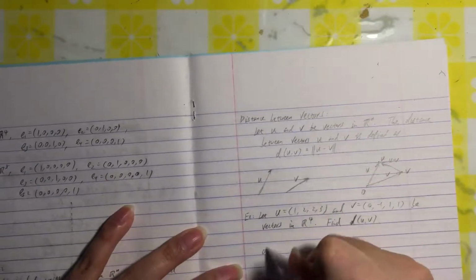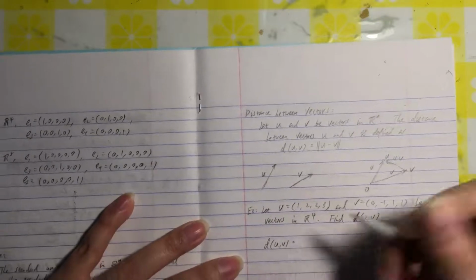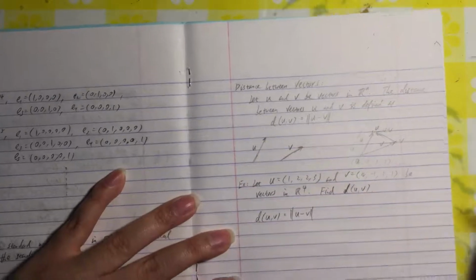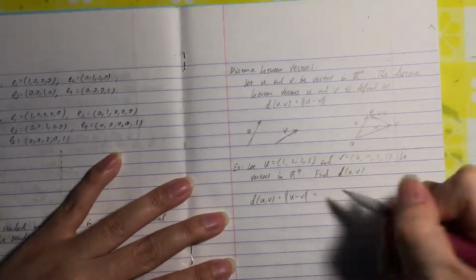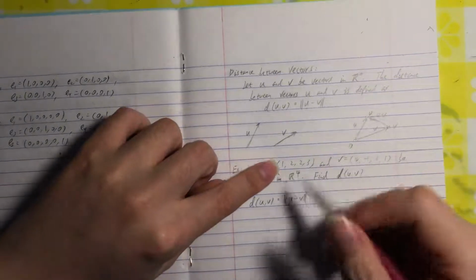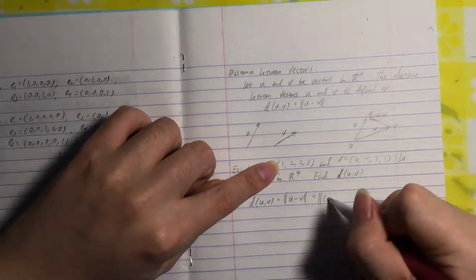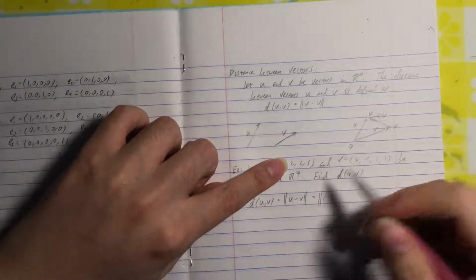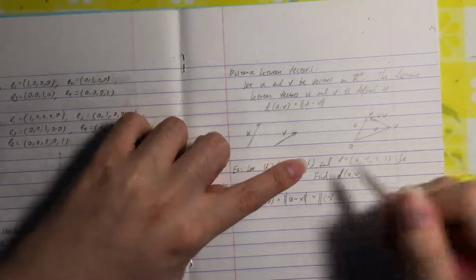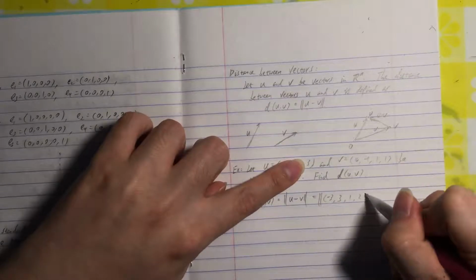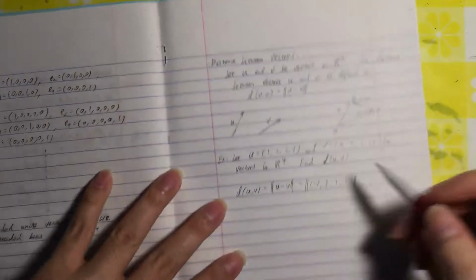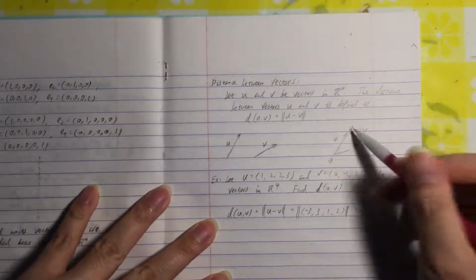So by definition, for distance from u to v, we find the norm of the vector u minus v. When we subtract two vectors, we subtract their coordinates. 1 minus 4 is -3. 2 minus -1 is 3. 2 minus 1 is 1. 3 minus 1 is 2. That's the vector u minus v. Next, find the norm of this vector. That's the distance between u and v.